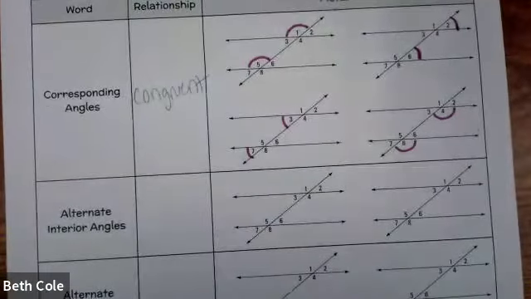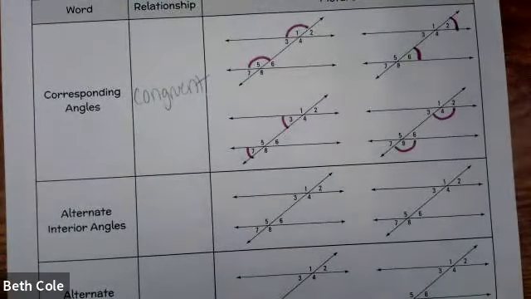So corresponding angles are congruent. If they match up, they are equal or congruent. There's a lot of words to just say they match up, okay? Fall back on your common sense, right?